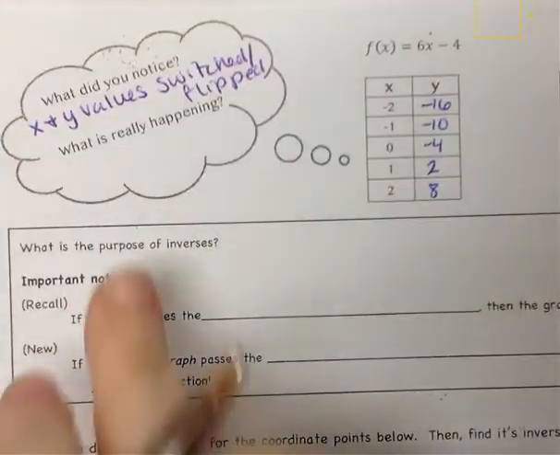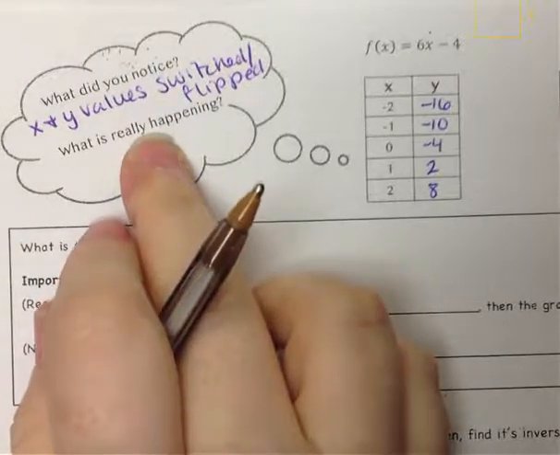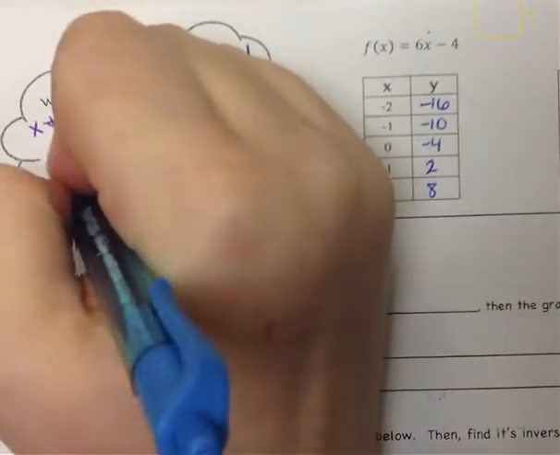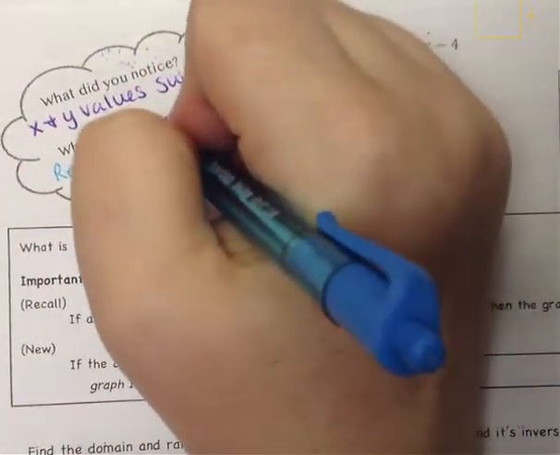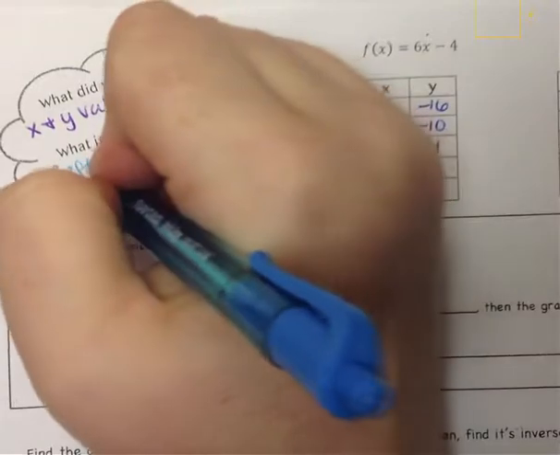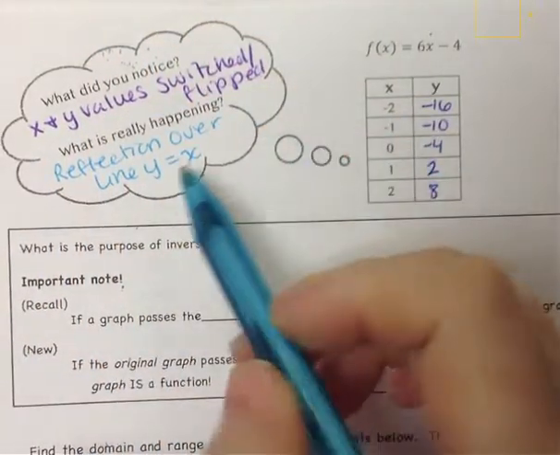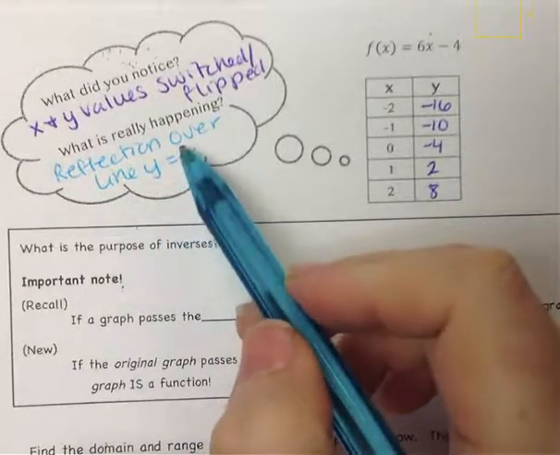Now, to understand what is really happening, you have to understand what inverses are doing. If you are going to have an inverse, there's a reflection over the line y equals x. The reflection over the line y equals x is the inverse.